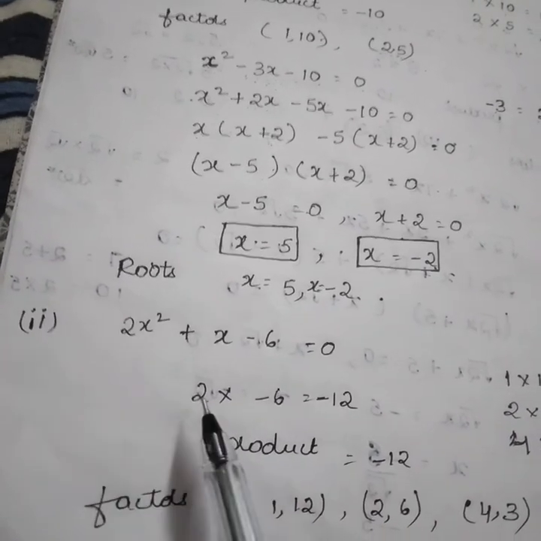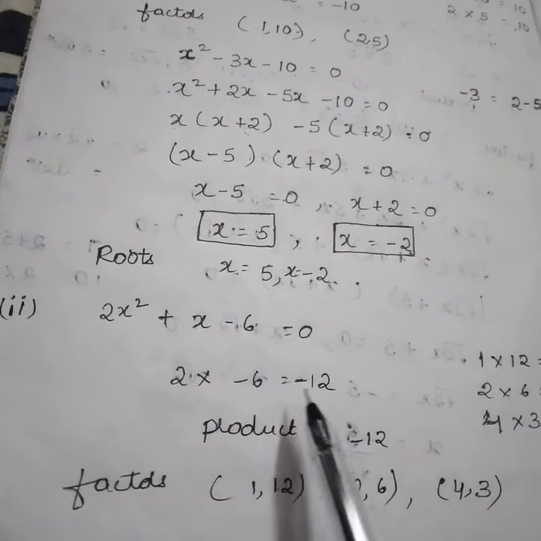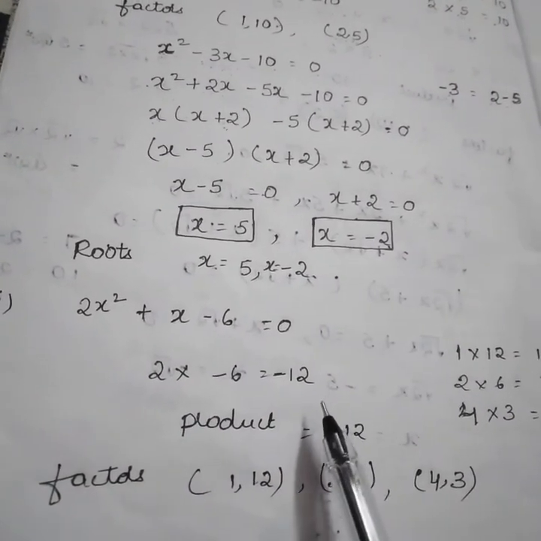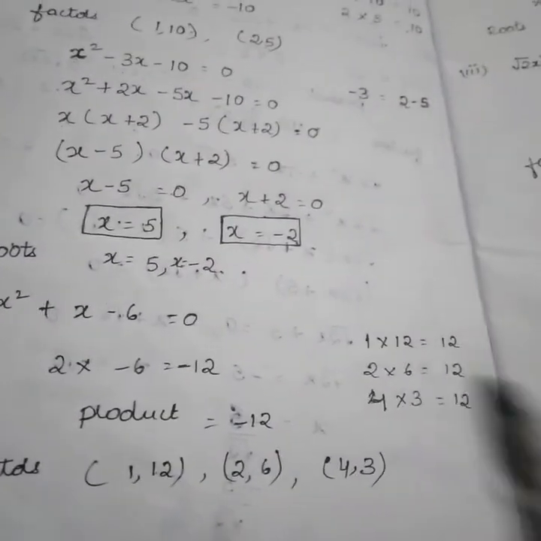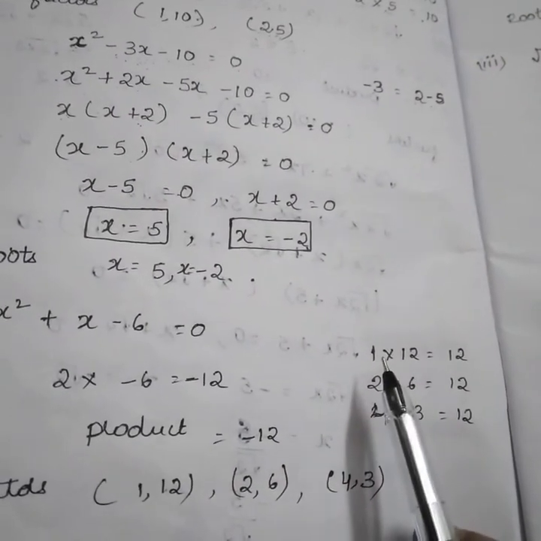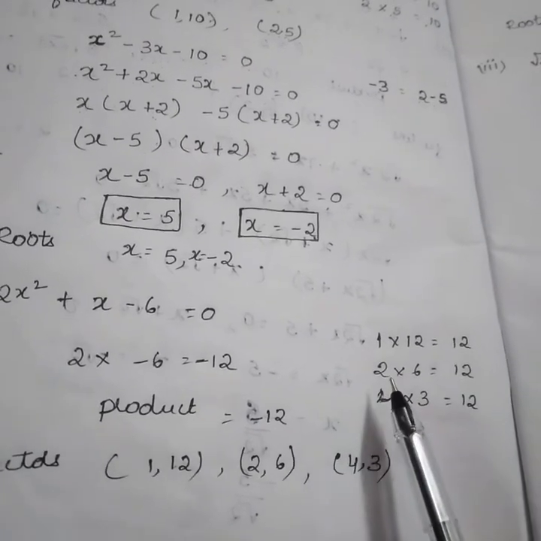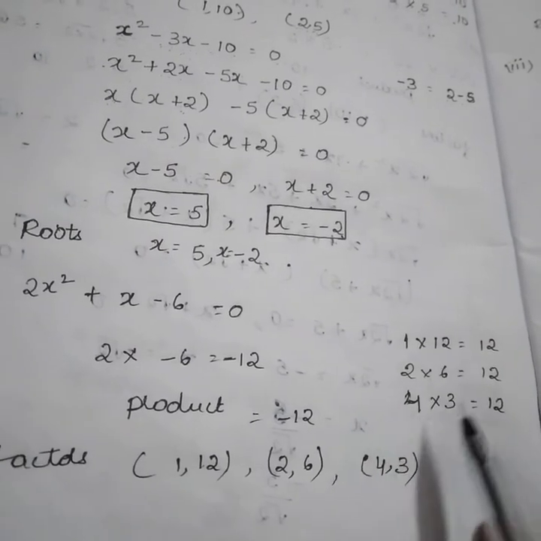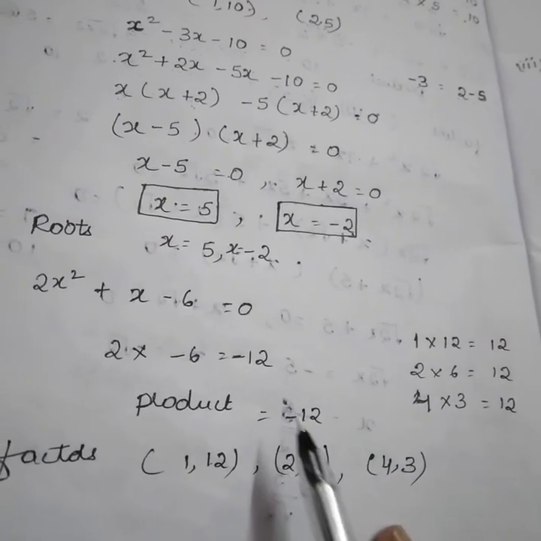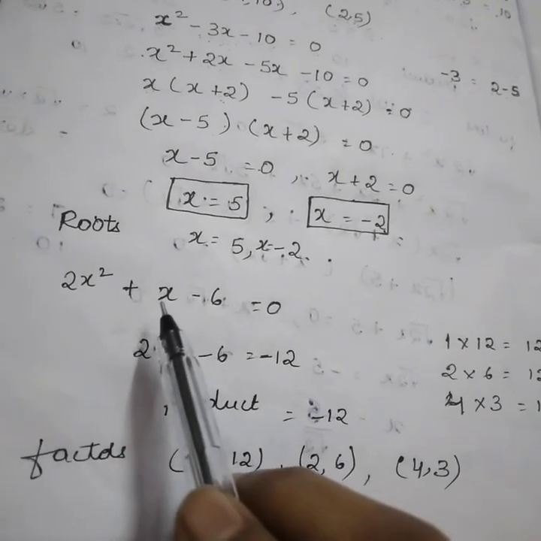Coefficient of x square is 2, last term is minus 6. 2 into minus 6 is equals to minus 12. Minus 12 can be written as product. So product is equals to minus 12. We'll find out factors of 12. 1 12s are 12. 2 6 are 12. 4 3s are 12. So these are the factors. We need two factors so that by adding and subtracting we should get 1.